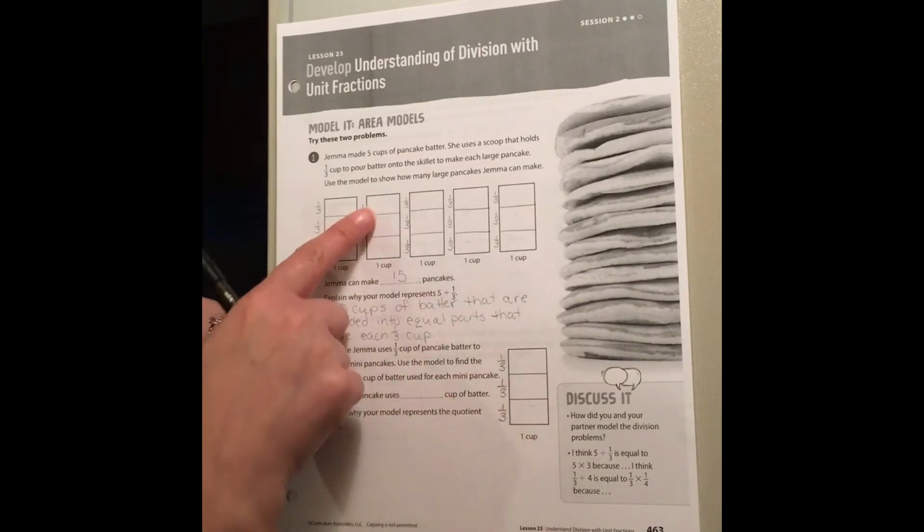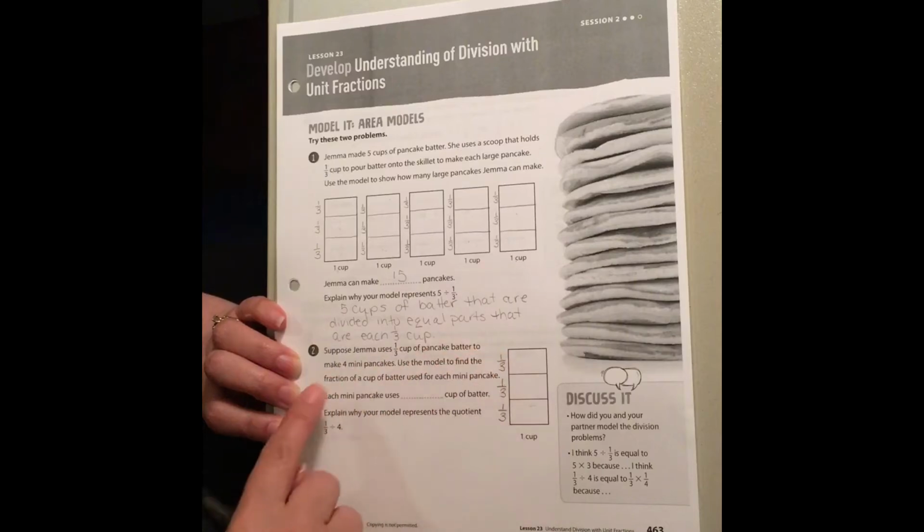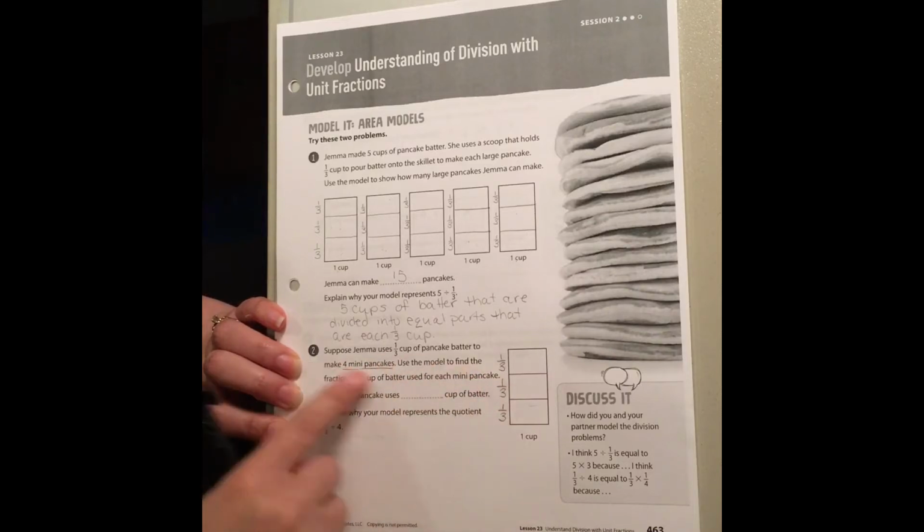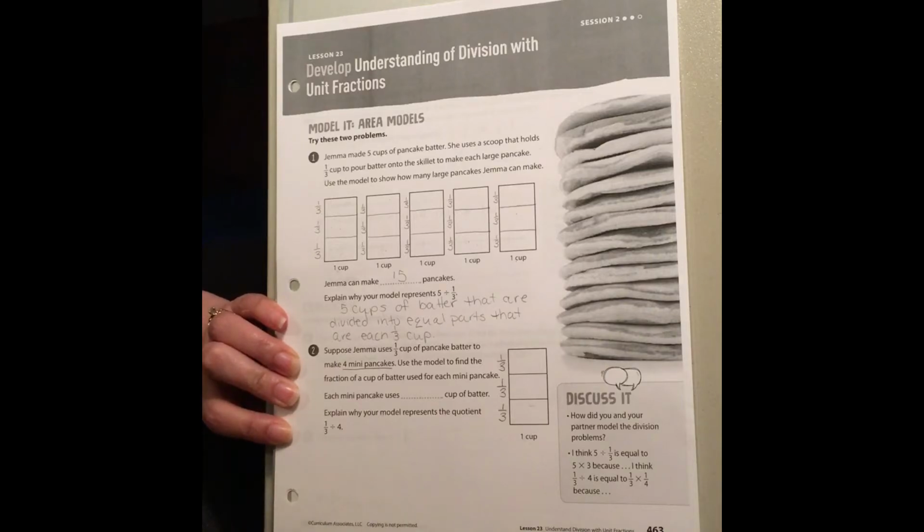Instead of making 1 big pancake like she did here, she wants to use this 1/3 of a cup to make 4 mini pancakes. She wants to make this 1/3 cup into 4 mini pancakes. So I want you to pause the video and think about, now that this has already been split into thirds, how can we split these thirds to find the amount we would need for 4 mini pancakes. So we already have our thirds. How would we find 4 mini pancakes out of each of those thirds? So go ahead and pause the video and see what you can do with your area model to help you find that. Okay.